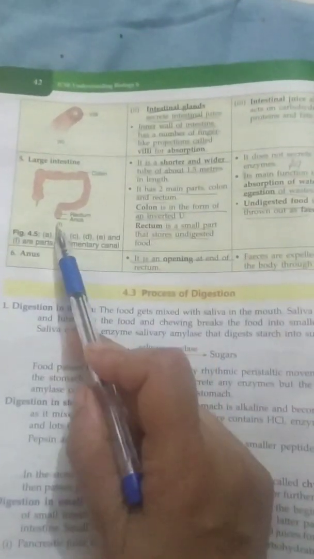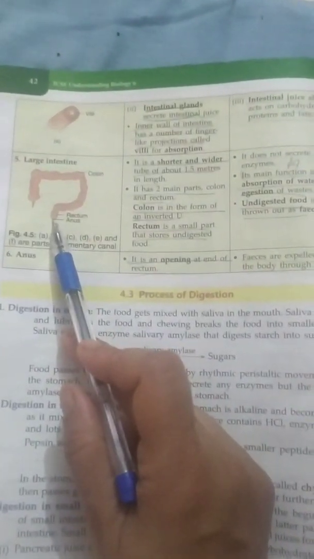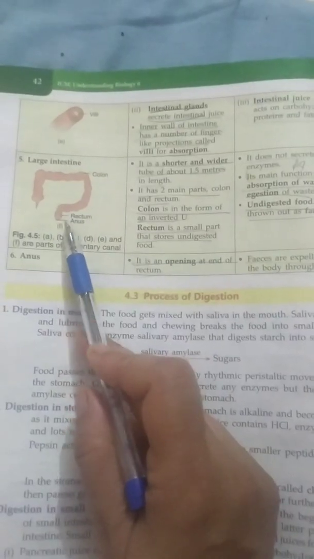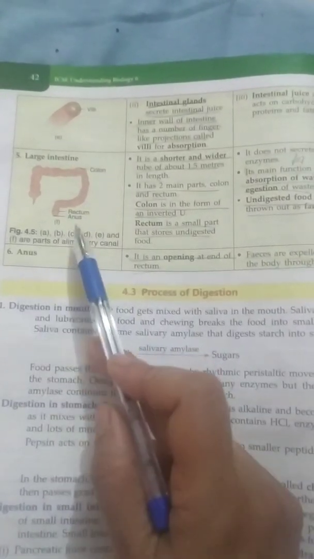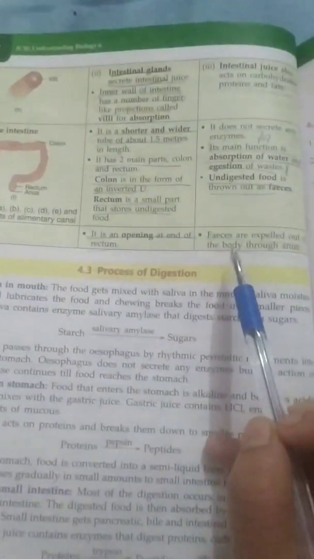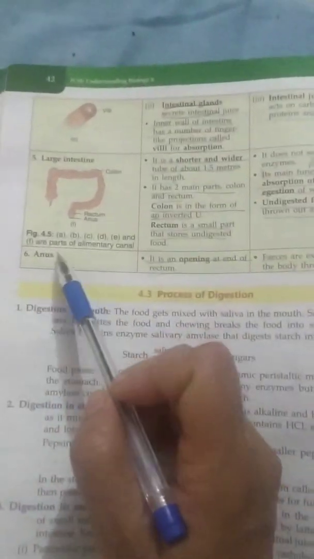The last one is the anus, which is the opening below the large intestine. It is an opening at the end of the rectum, and feces are expelled from the body through the anus only.